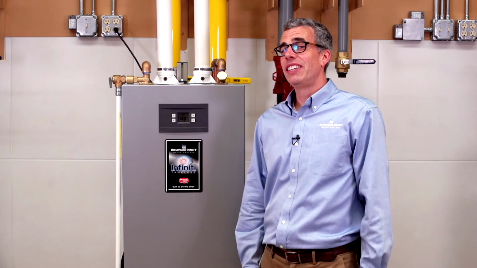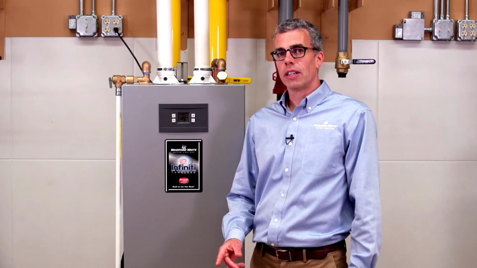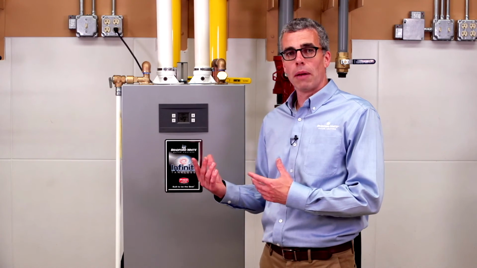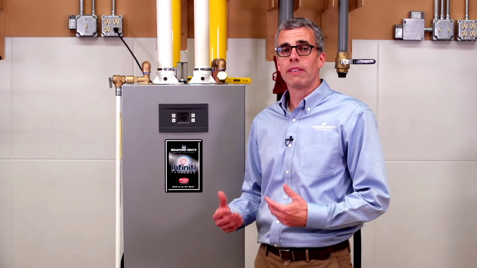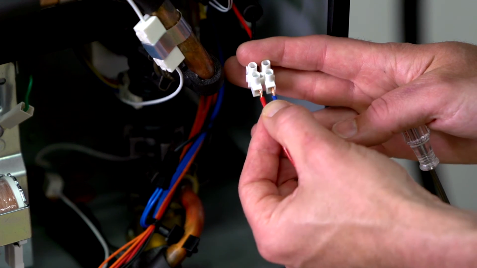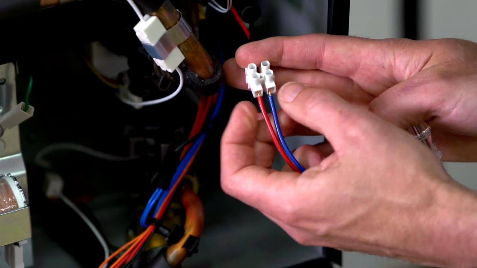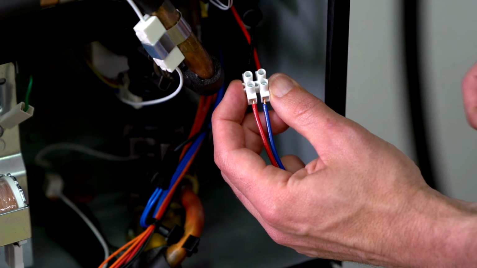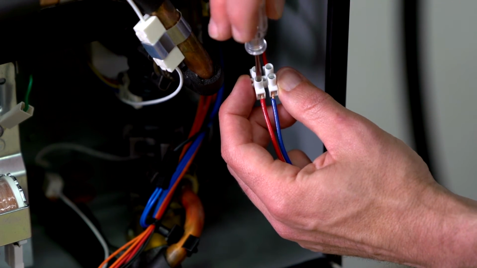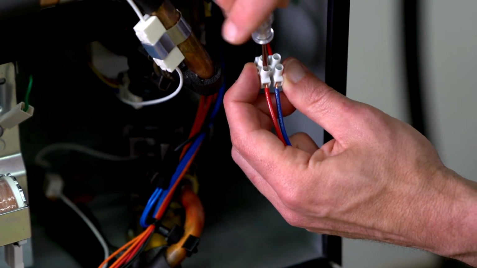One of the best features of the Infiniti K-Series is that it can control a domestic hot water external recirculation pump in the home. Now you're going to have to do two things in order to set the control up in order for it to control that pump. So obviously the first thing you need is a domestic hot water pump outside of the unit, and we're going to wire that back into the unit itself so that way we can control it.